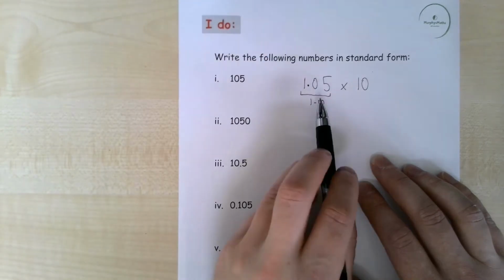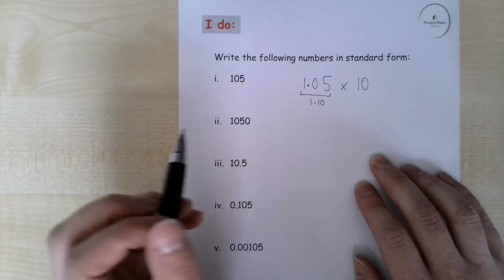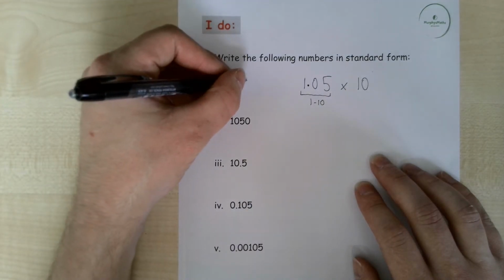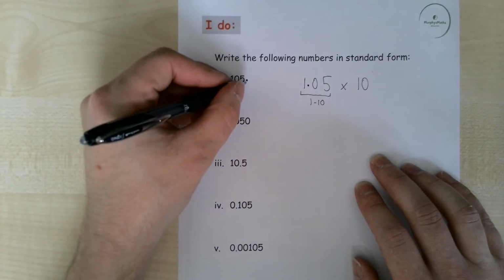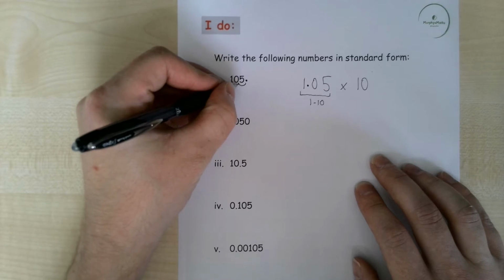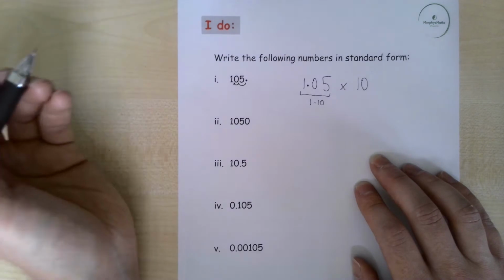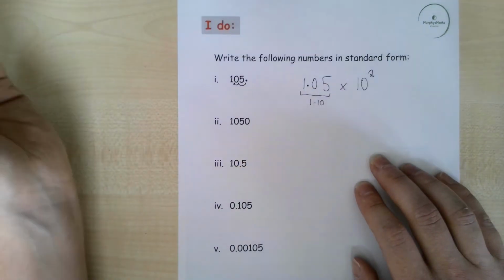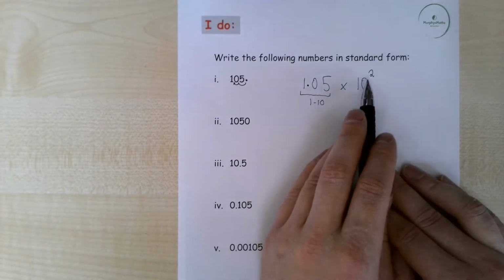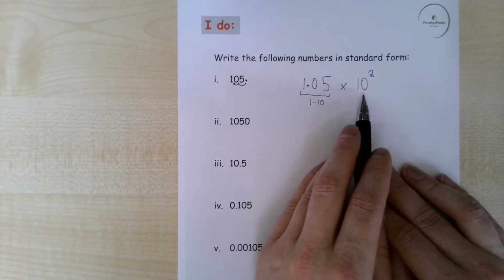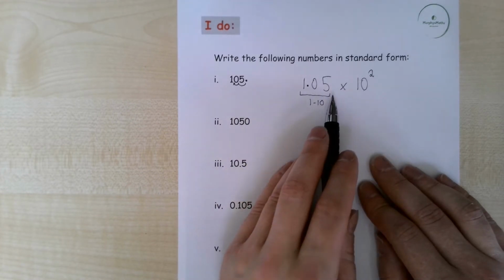And now I've got to think, how did I move that so the decimal point is between the 1 and the 0? Well, at the moment, the decimal point is here, at the end of this 5. So we had to move it by multiplying by 2 tens. So my power here is going to be 10 to the power of 2. If I was to take this number and multiply it by 10 twice, or multiply it by 100, then it would get us back to what we had originally. So this is the same number but written in standard form.